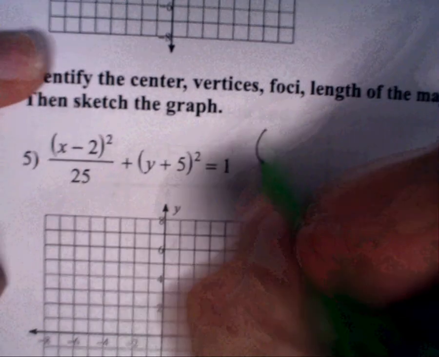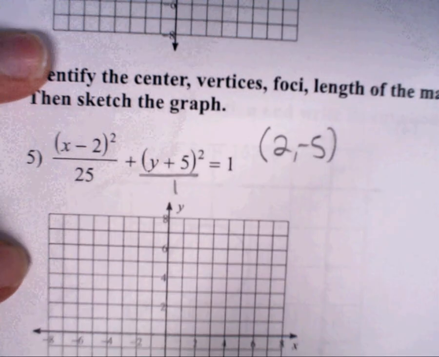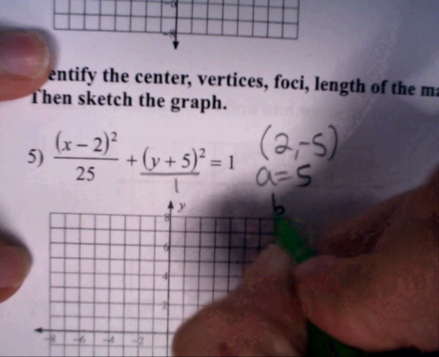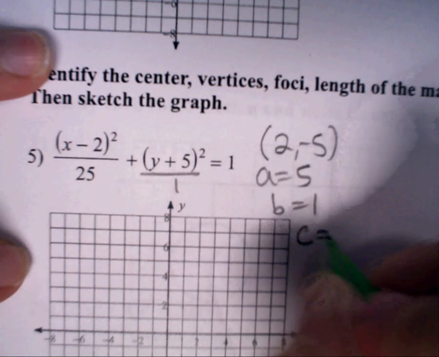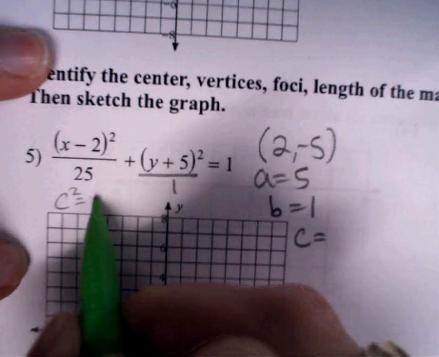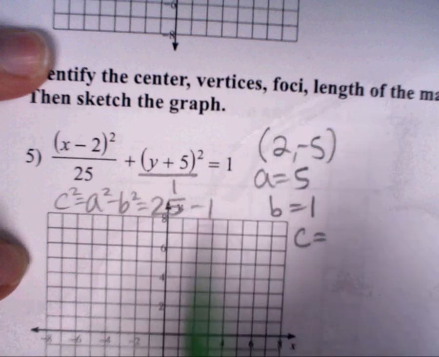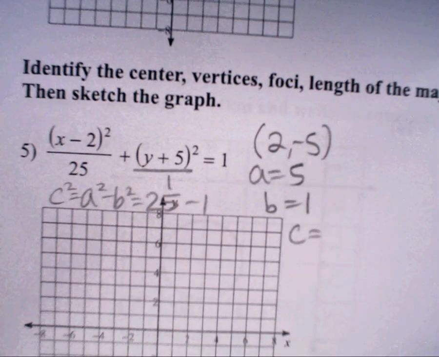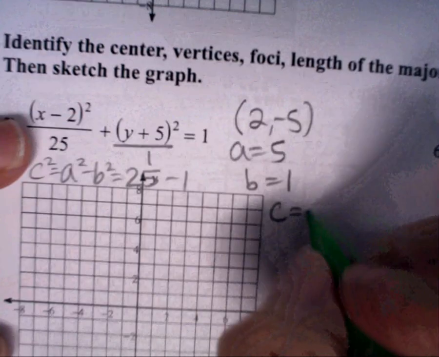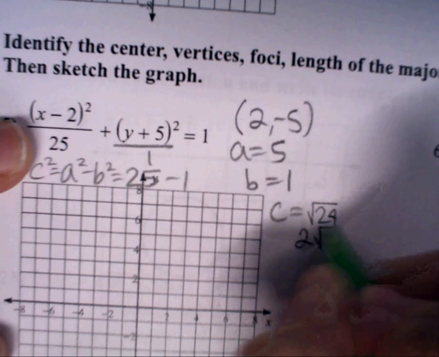My center is 2, negative 5. This is really over 1, so my A is 5, my B is 1, and my C would be C squared equals A squared minus B squared, so that's 25 minus 1, which is 24. Now square root of 24 is okay, but really this could be written as 2 square root of 6.